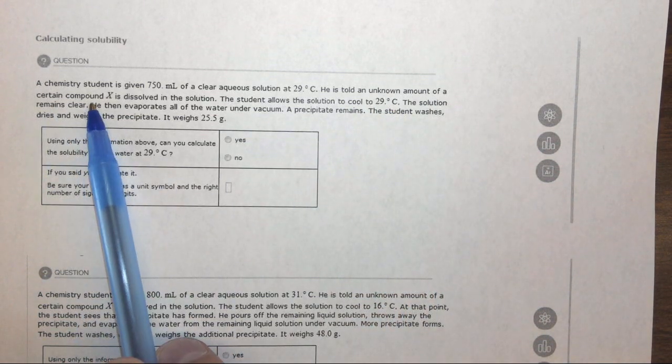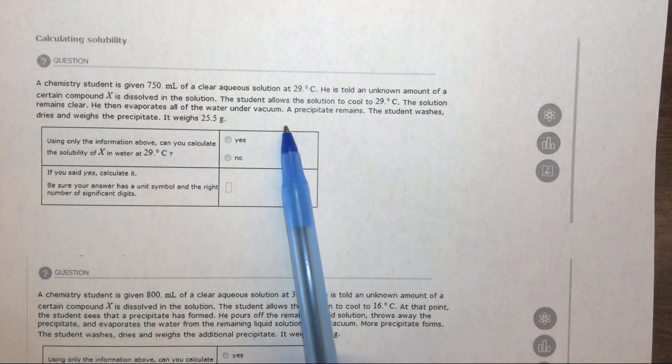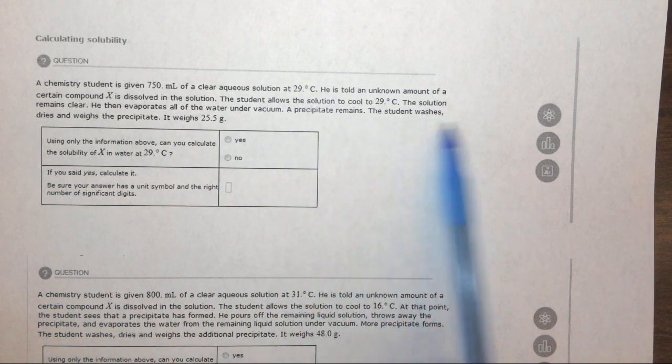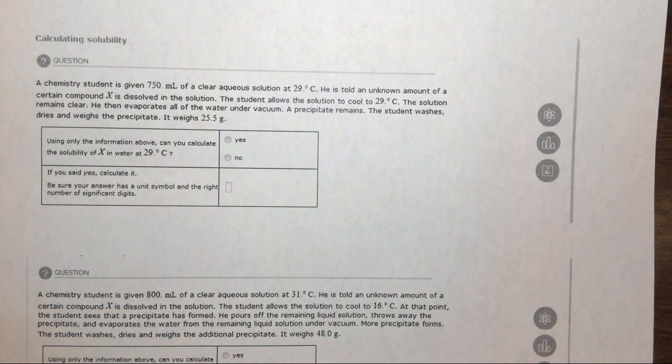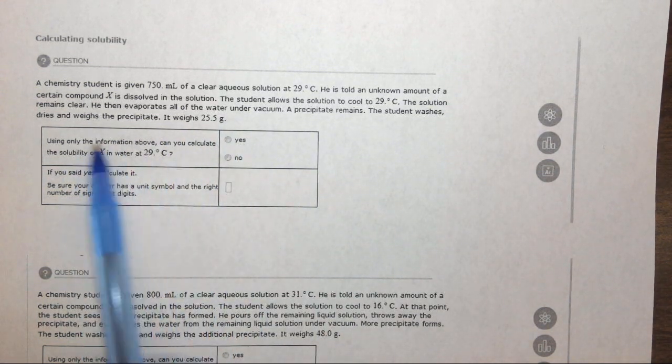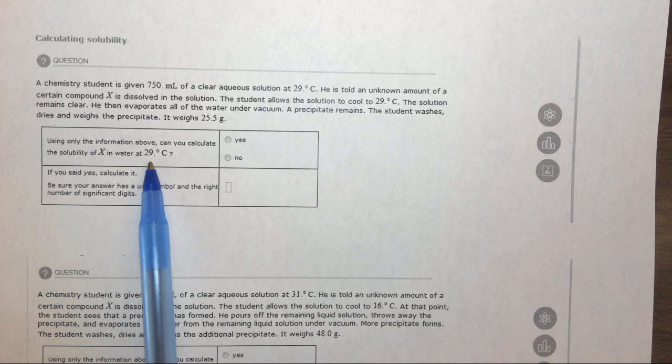The solution remains clear. He then evaporates all the water under vacuum. A precipitate remains. The student washes and weighs the precipitate. It weighs 25.5 grams. And it wants to know, can we calculate the solubility of X at 29 degrees C?